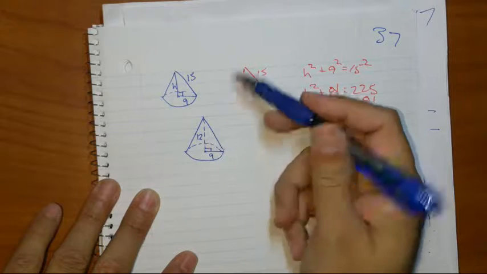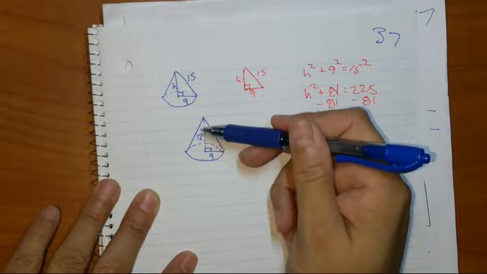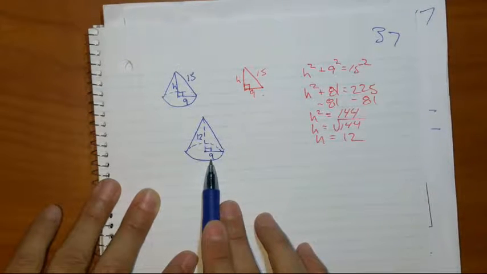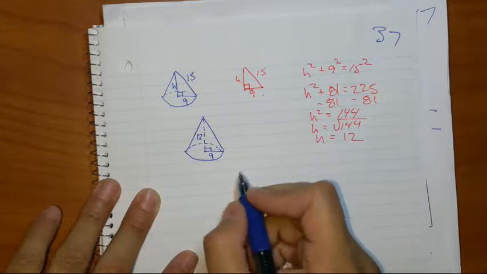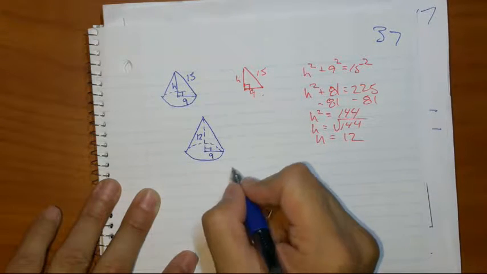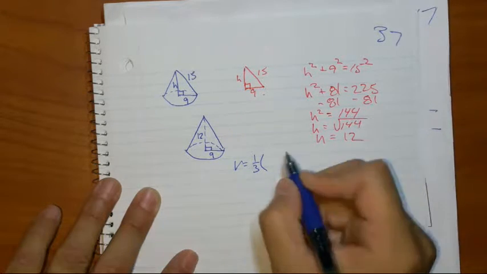So my height is now 12, right? Yes. My height is 12. My radius is 9. Okay? So my height is 12, my radius is 9. So let's go ahead and take a look at the formula now of the cone. Volume is equal to 1/3.